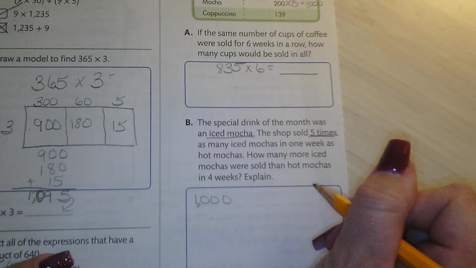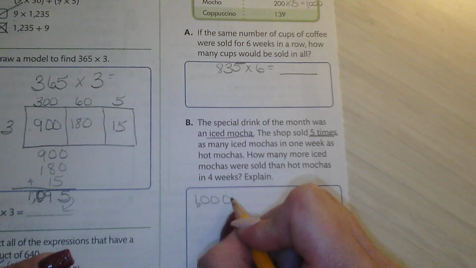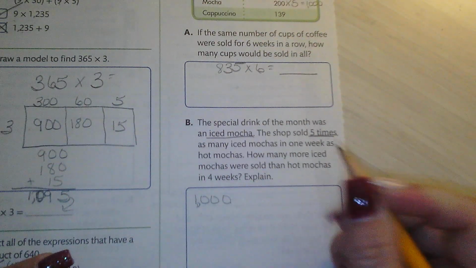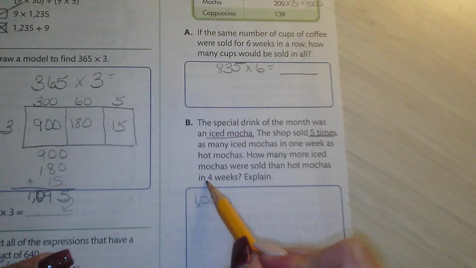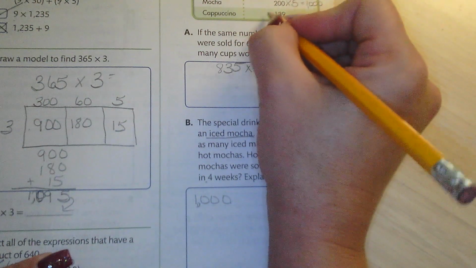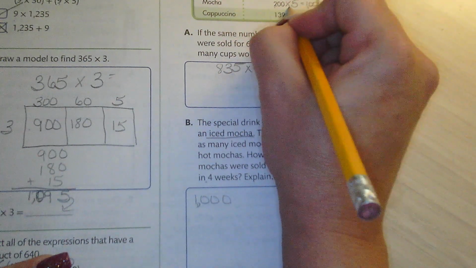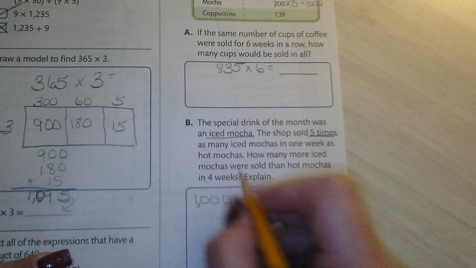5 total. Okay, so that's 1,000, and they sold hot mochas in 4 weeks would be 2,000 times 4. It winds up being 4,000.